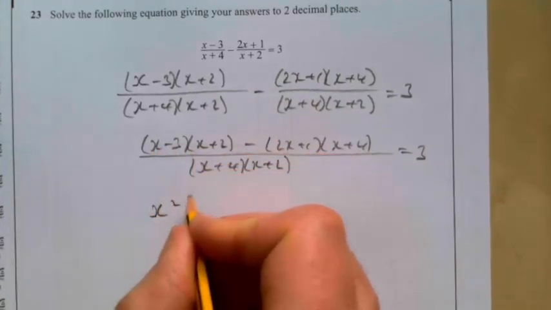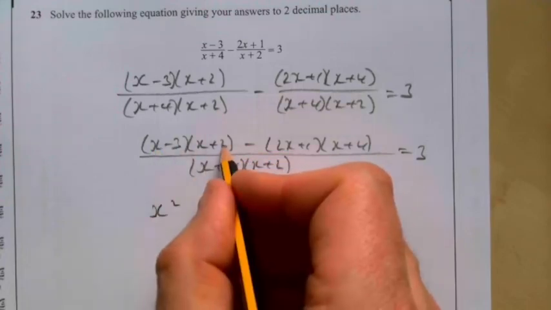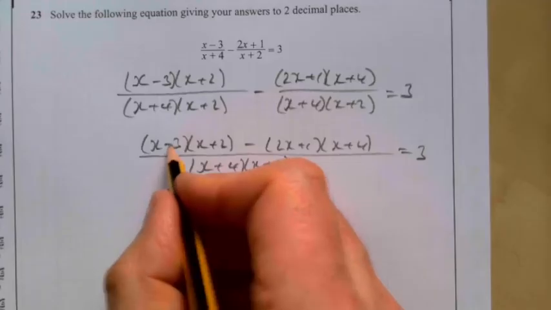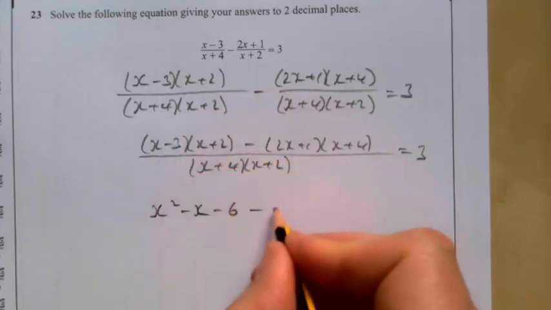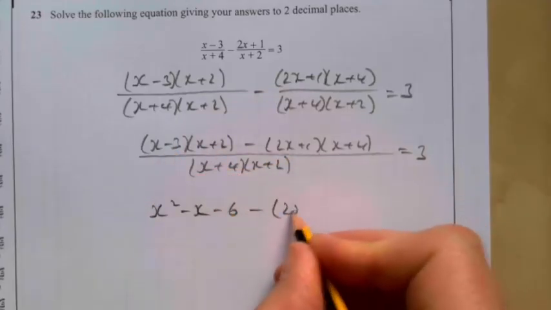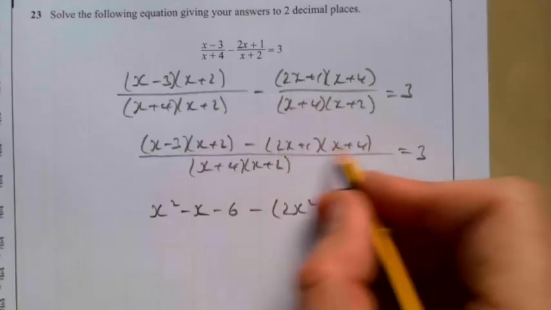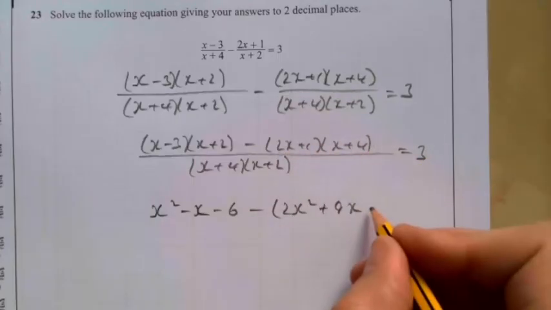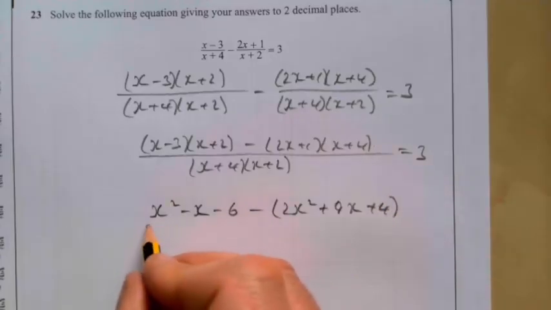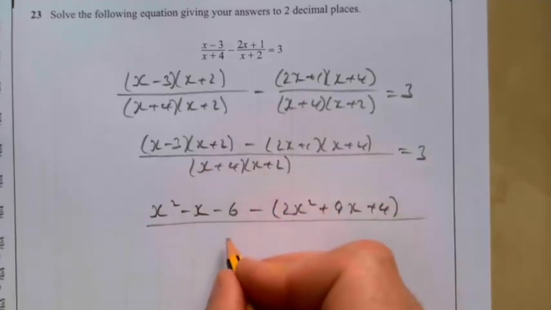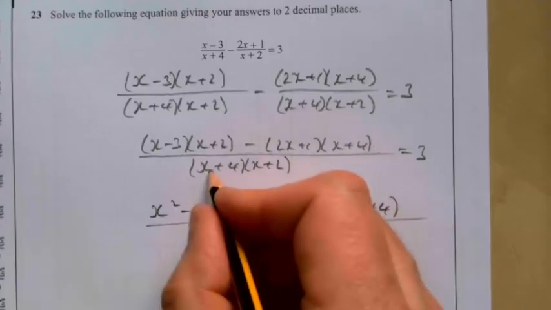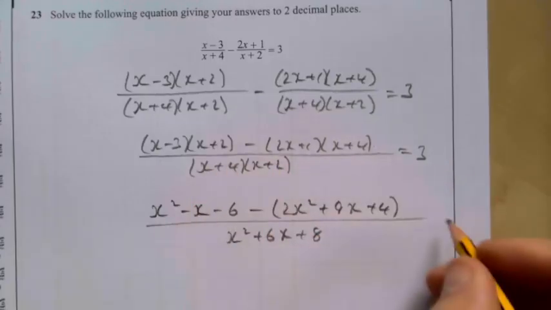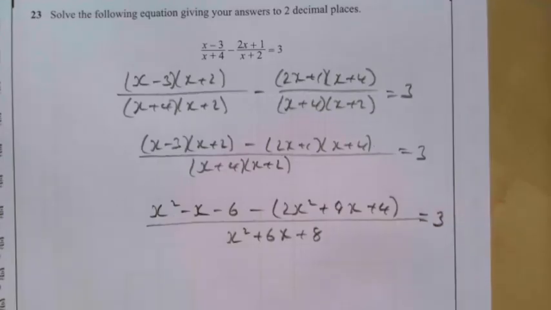So it's x squared, and then outer and inner: the outer is 2x, minus 3x, so that's minus x, and then minus 6. Take away 2x squared, that's an 8, plus a 1, plus 9x, and then plus 4. And then here we're going to have x squared, outer and inner, plus 6x plus 8, and that equals 3.